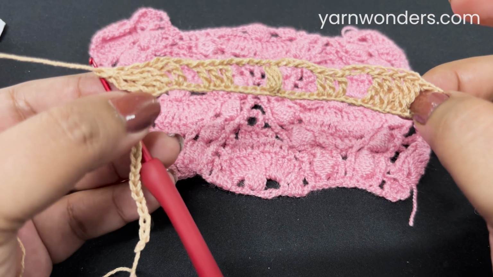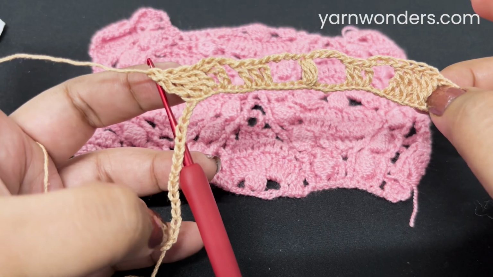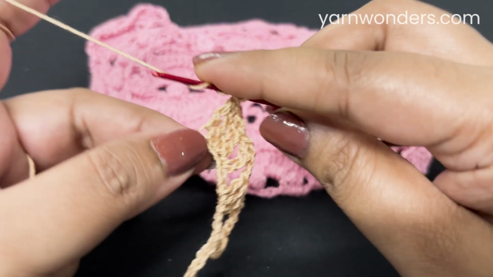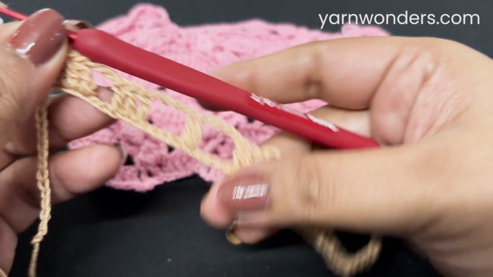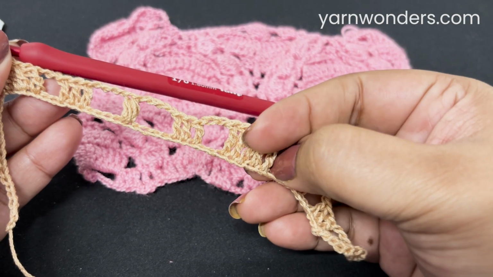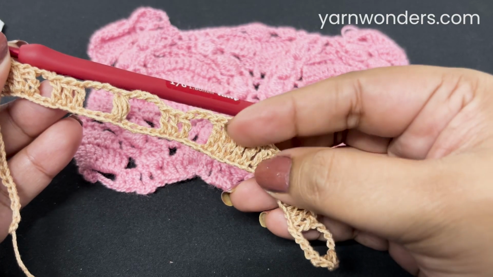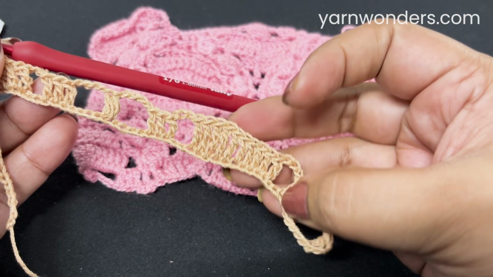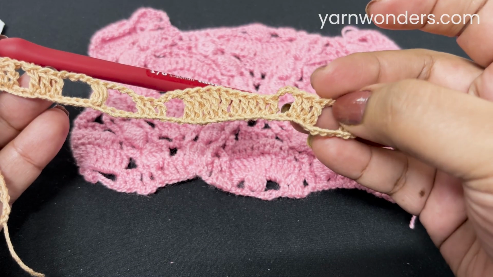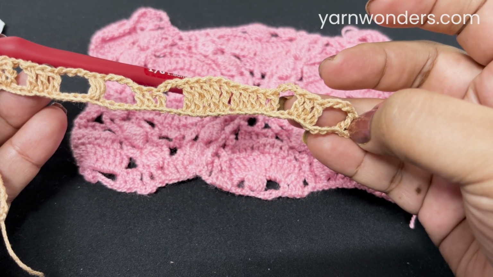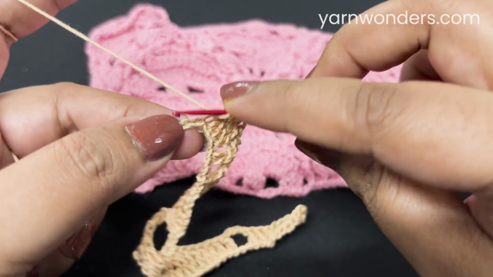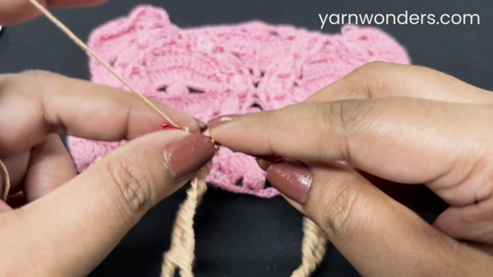Now since I only have 15 stitches left here, I'm going to end the work. To end the work, again you're going to do what is left after these 5 stitches. So this part of it, the starting portion. So 5 triple crochet, chain 2, 3 double crochet, chain 4 and 2 triple crochet, sorry. So 5 triple crochets.